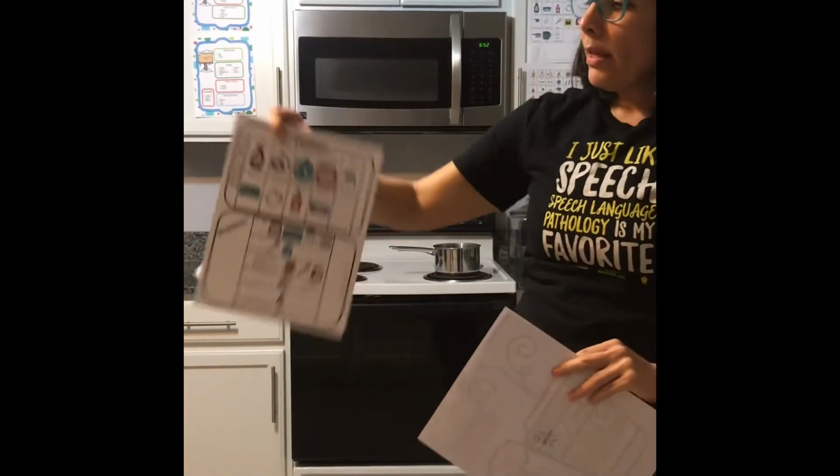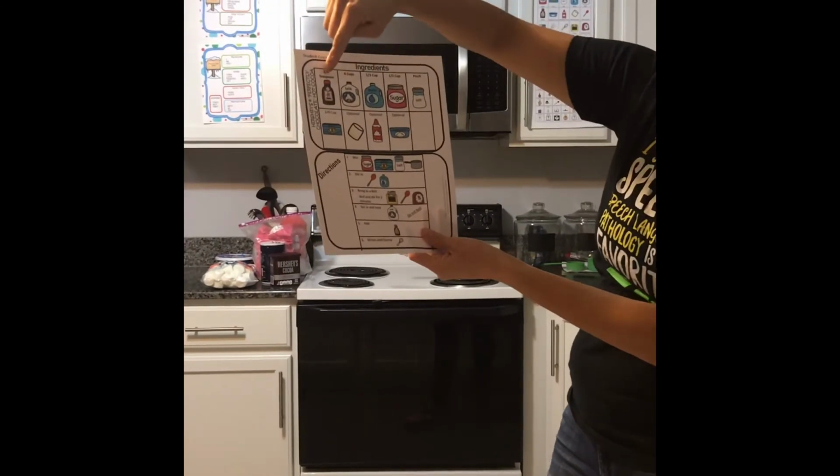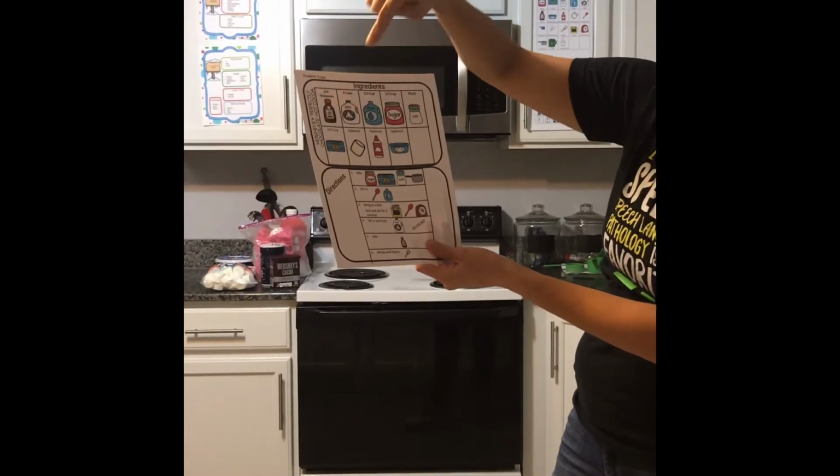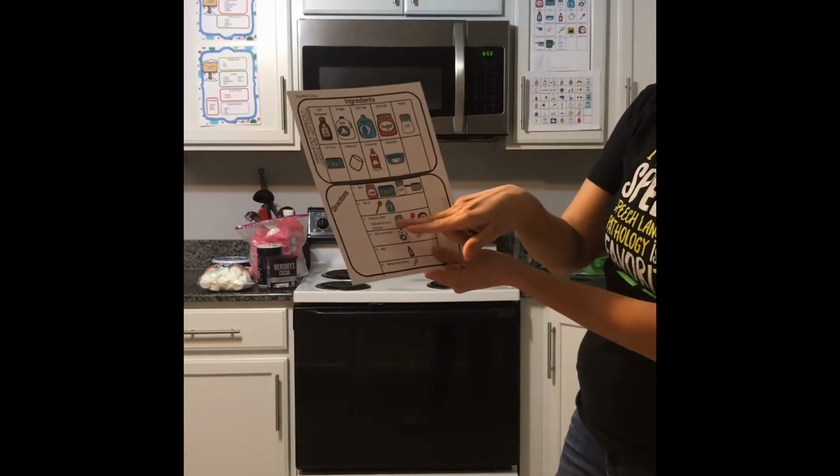And then I have the student copy, and the student copy has the visuals on there for the ingredients. So we have our 3/4 vanilla, 4 cups milk, 1/3 cup water, and then the directions are down here, and it again includes the visuals.